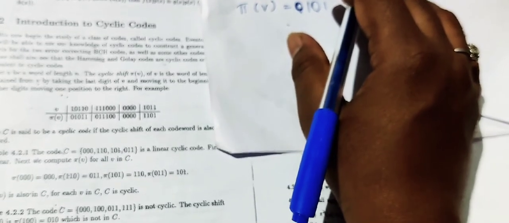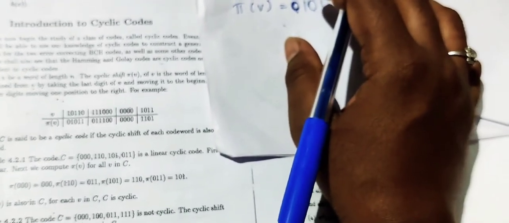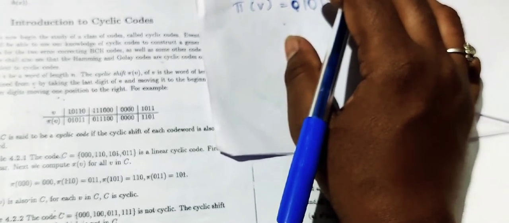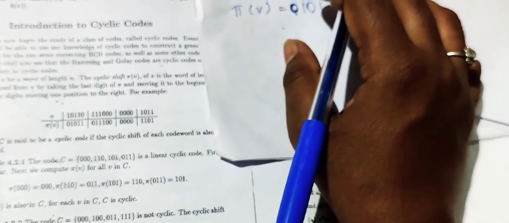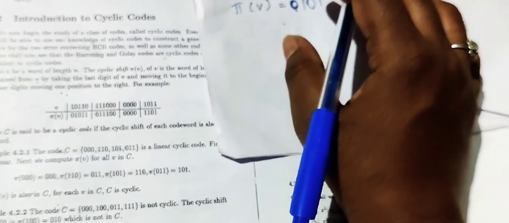Okay, this is the shifting. Shifting means the last digit of V moves to the beginning of the word. Then the other elements move to the next position to the right.